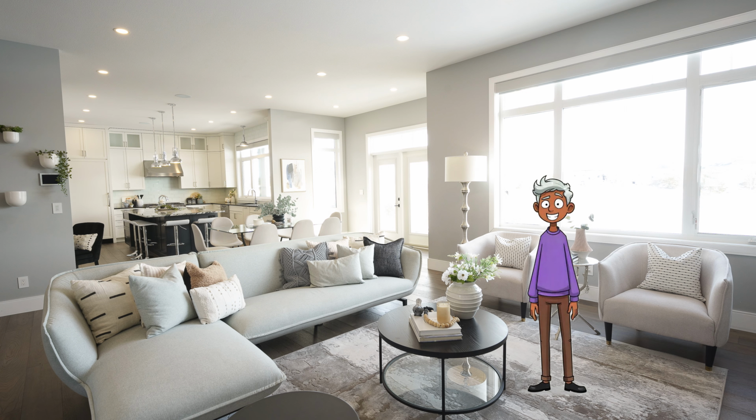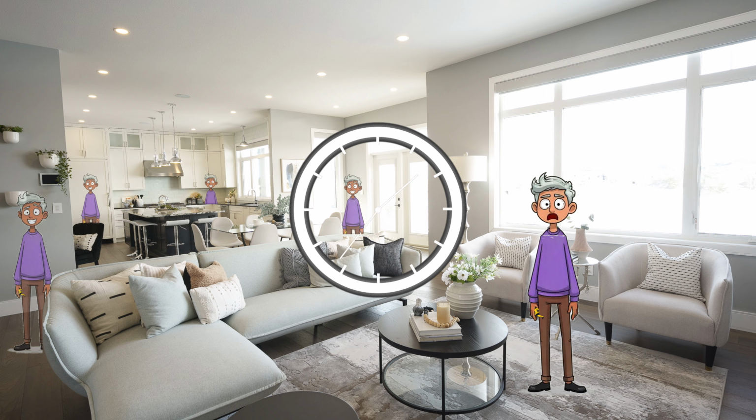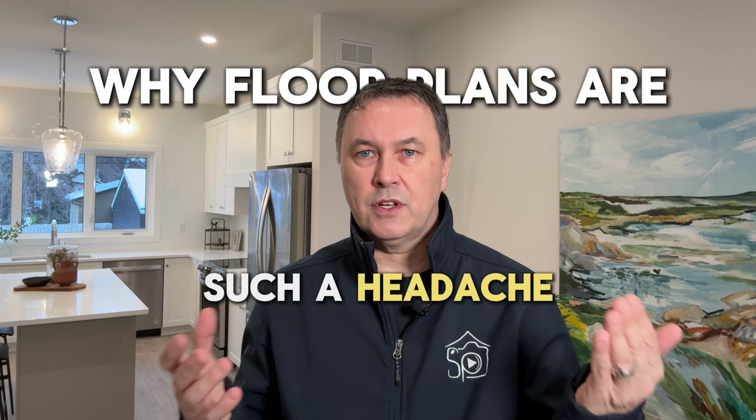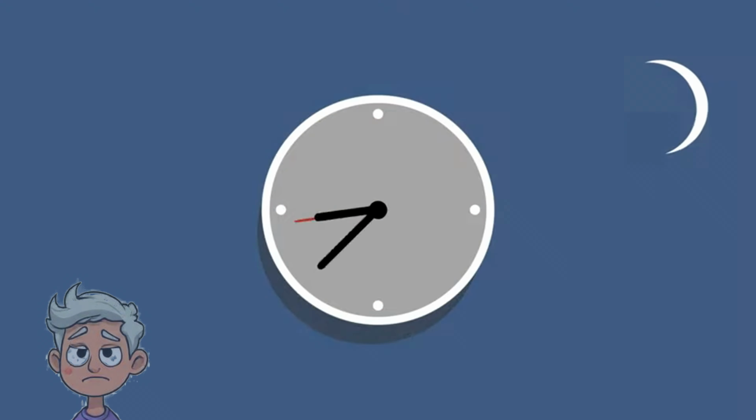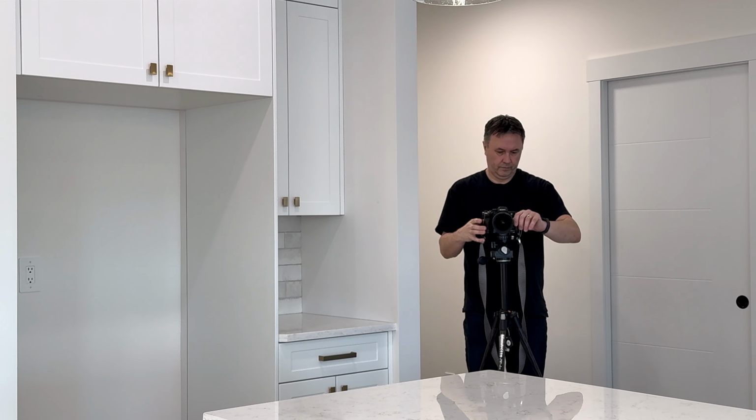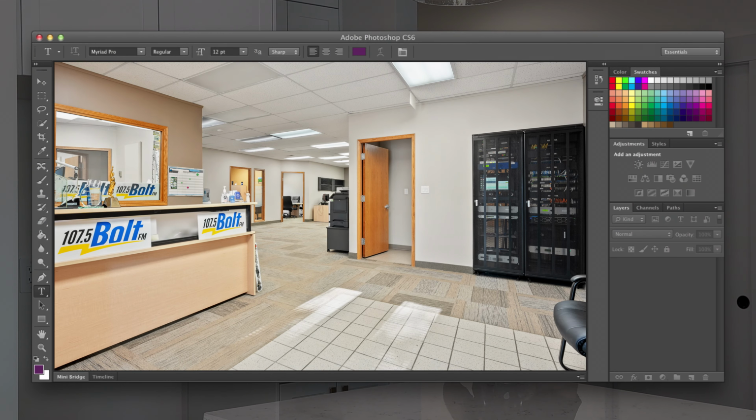Picture this, you're standing in a client's living room, measuring tape in hand, trying to sketch out the floor plan. It's been 30 minutes already, and you're not even halfway done. Sound familiar? This is reality for many real estate photographers today. Let's talk about why floor plans are such a headache. First off, they take forever to create. I'm talking 45 minutes or more per house. That's time you could be spending on another shoot or editing your photos. It's no wonder many photographers skip floor plans altogether. They're just too time consuming.